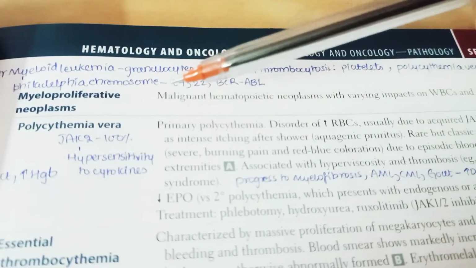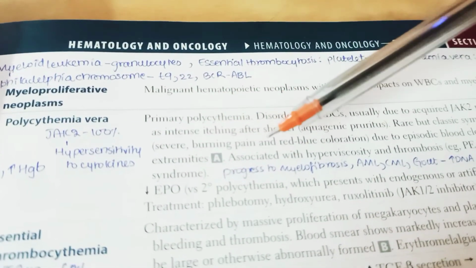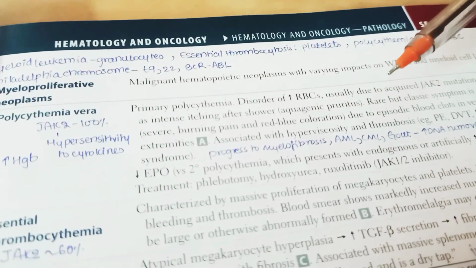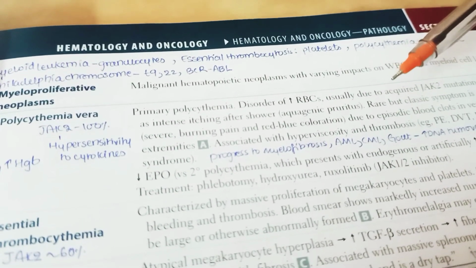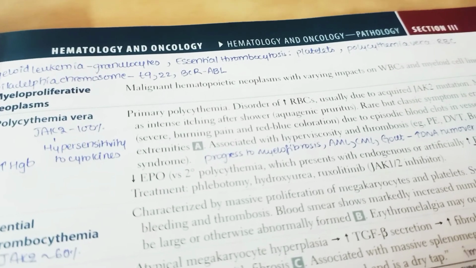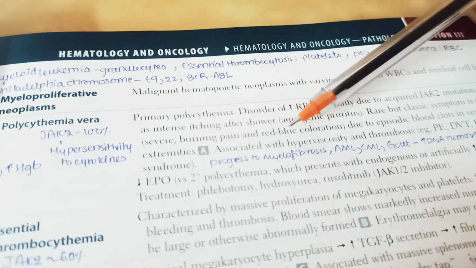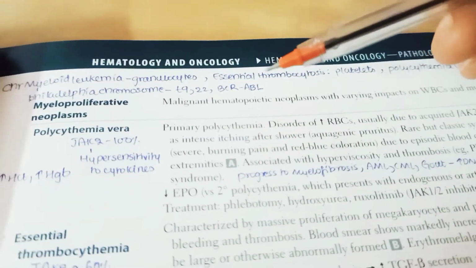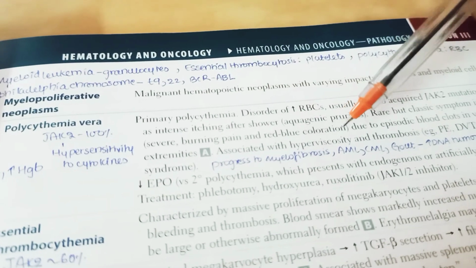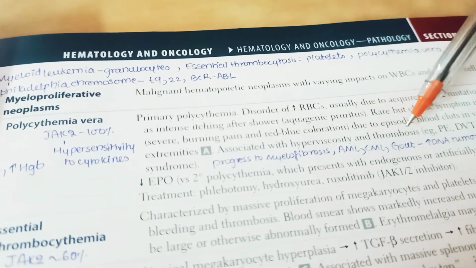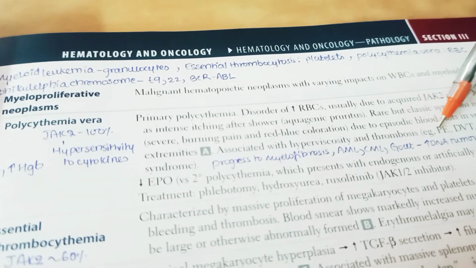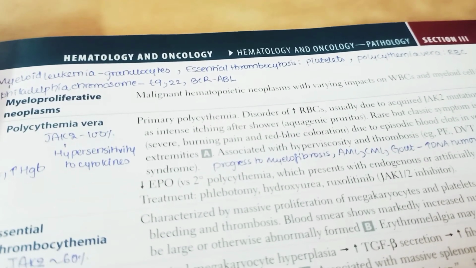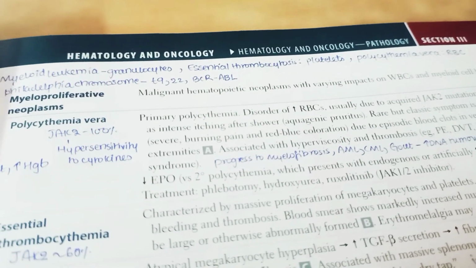In polycythemia vera, one associated condition is itching after the shower, that is called aquagenic pruritus. This is because of the increase in the number of RBCs, and also there will be erythromelalgia, that is severe burning pain and red-blue coloration due to episodic blood clots in the vessels of extremities. Why are blood clots forming? Because of more RBCs. And also it is associated with hyperviscosity and thrombosis, so it may lead to pulmonary embolism, DVT, and also Budd-Chiari syndrome. You know Budd-Chiari syndrome, there's a blockage in the venous system of the liver.